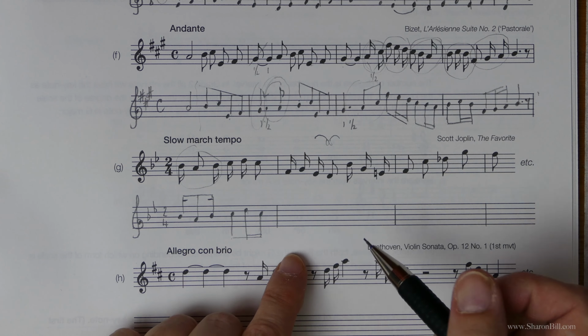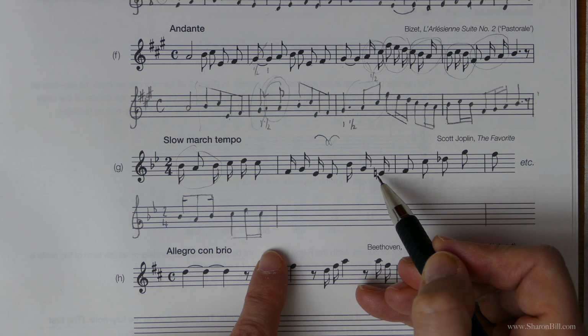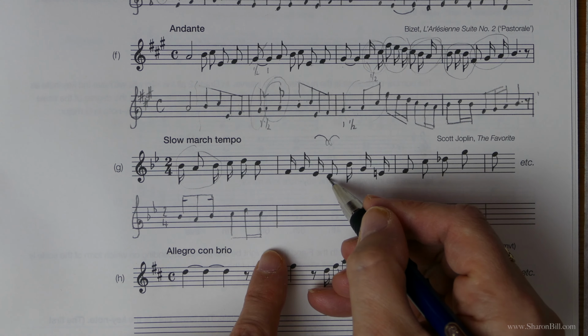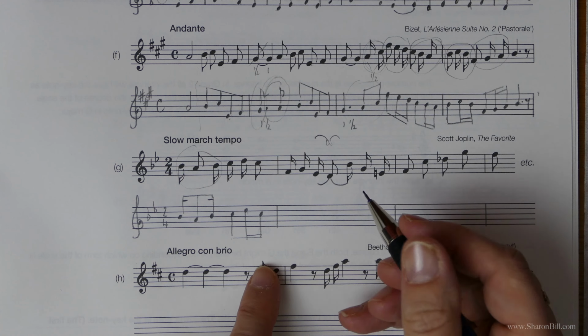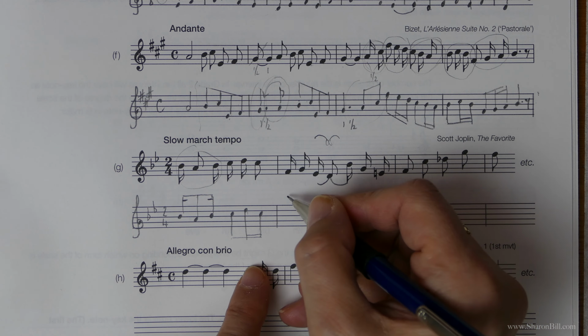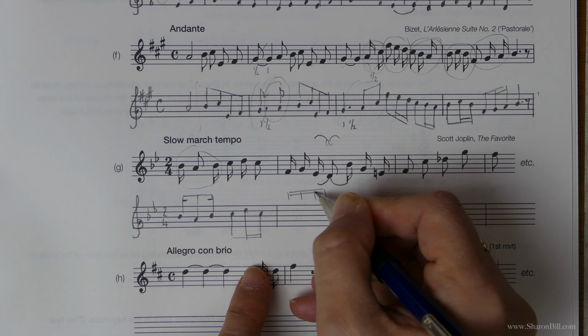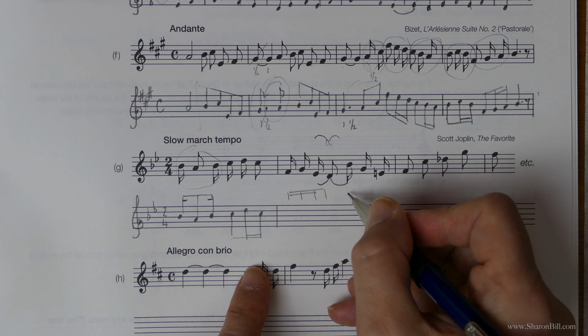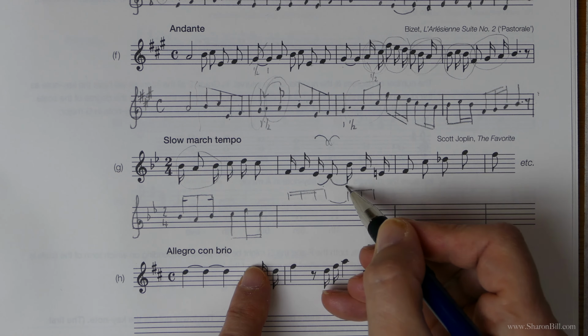Now this is impossible to beam. We can't have a 3 and then a 1 and then a 3. And so what we need to do is we need to share this between the two groups. And the only way we can do that is 1, 2, 3, 4 quarters, and then if we tie those two quarters together, it will make a half.